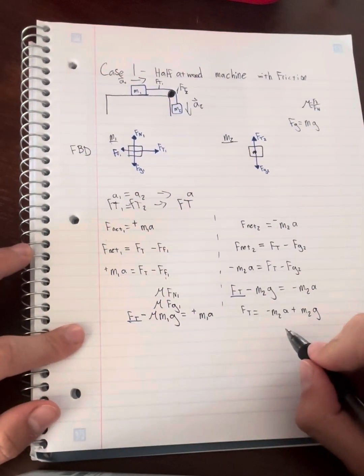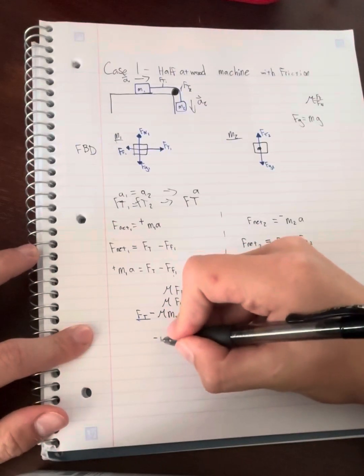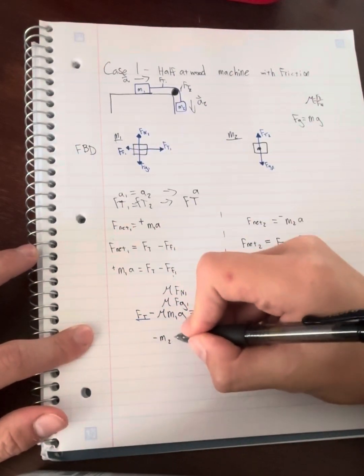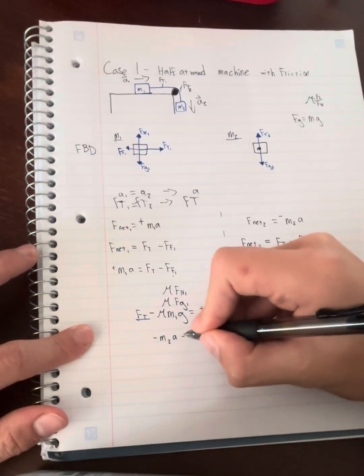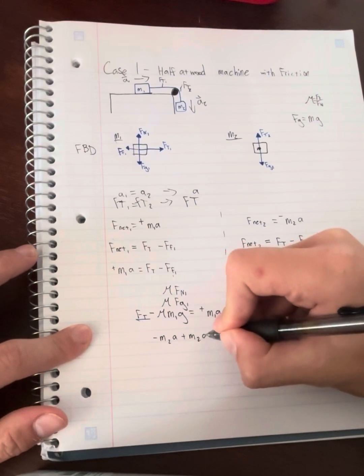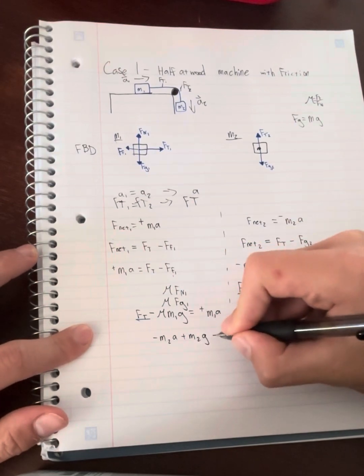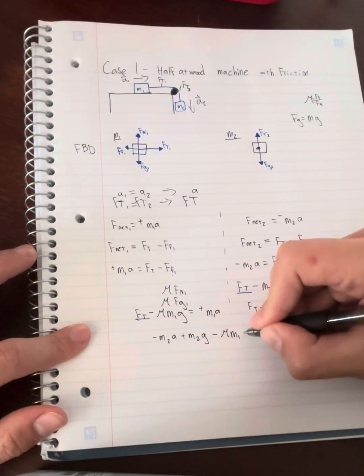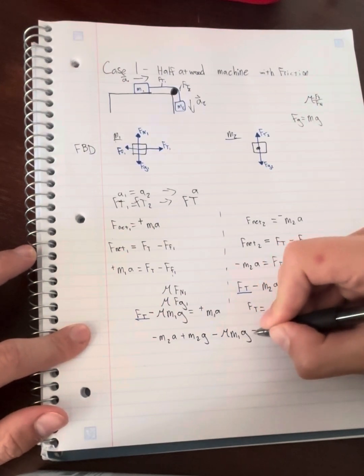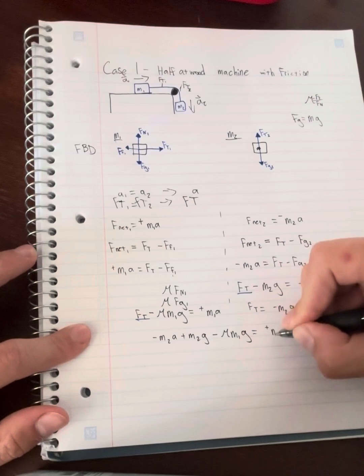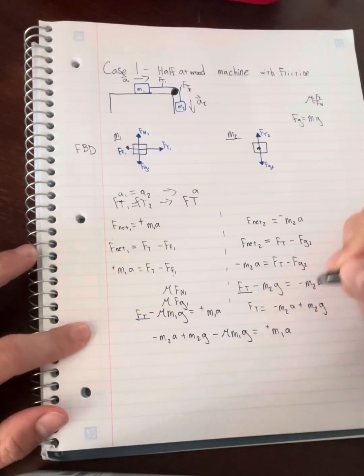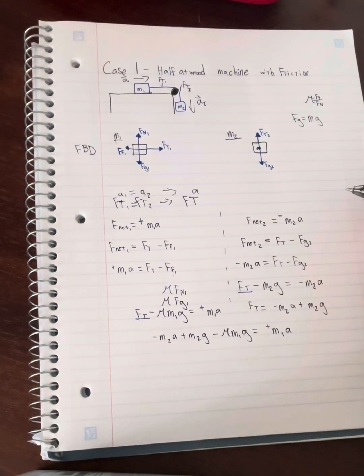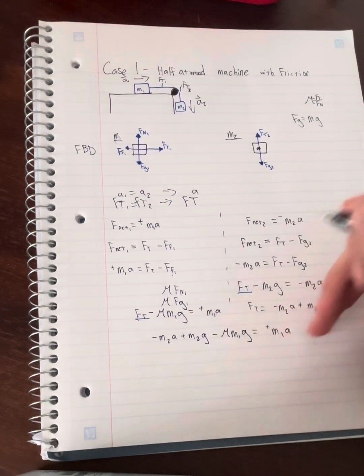So negative mass 2A plus mass 2 G minus coefficient of friction mass 1 G equals the positive M1A. So that's step 7, plug these in.